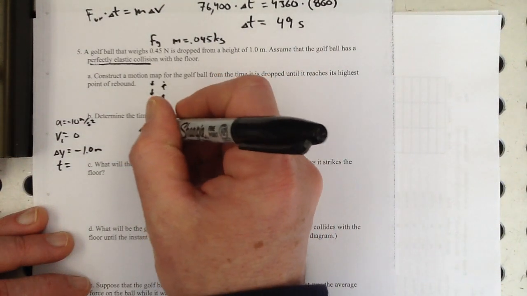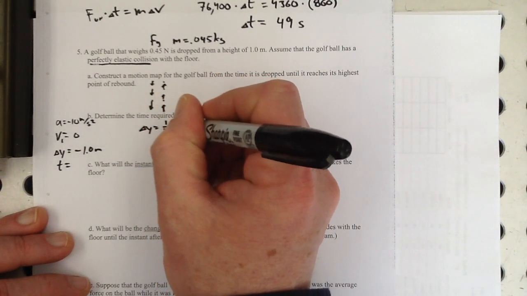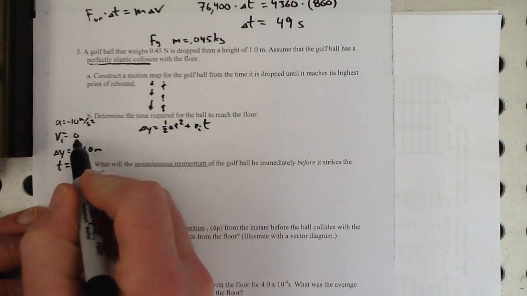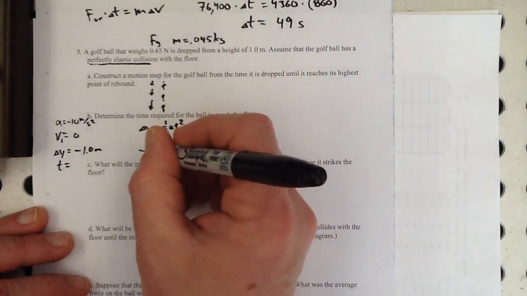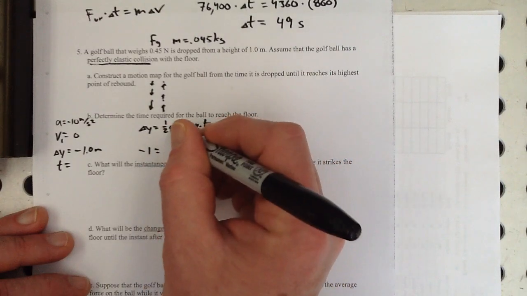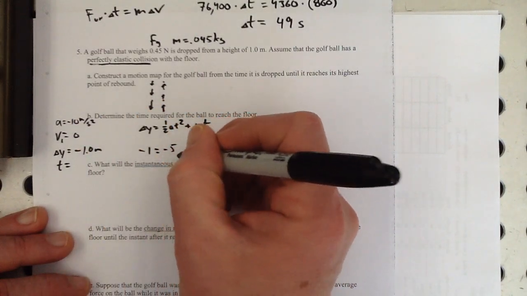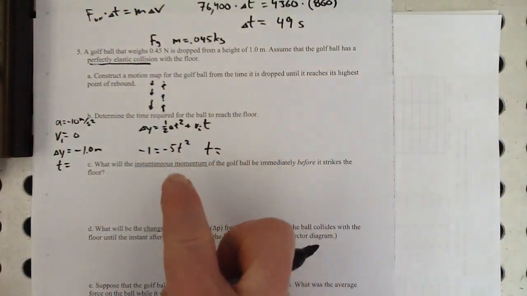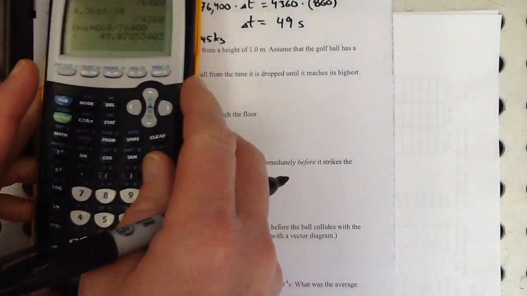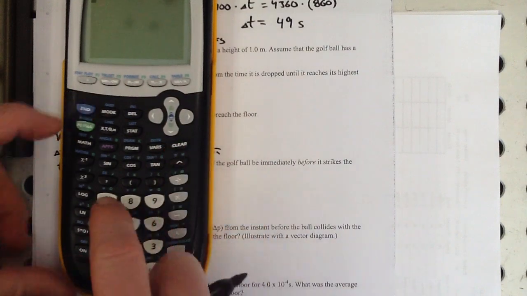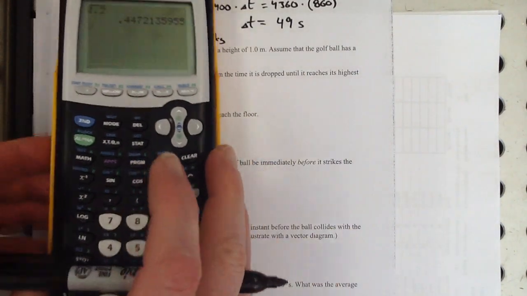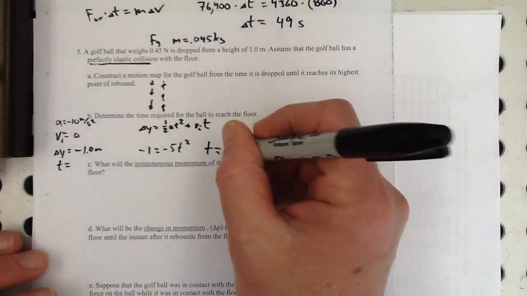That is delta y equals 1/2 a t squared plus v_i t. The v_i t is gone because that's 0. So I have delta y is equal to 1/2 a t squared. So t is the square root of 1/5, and that's 0.45 seconds.